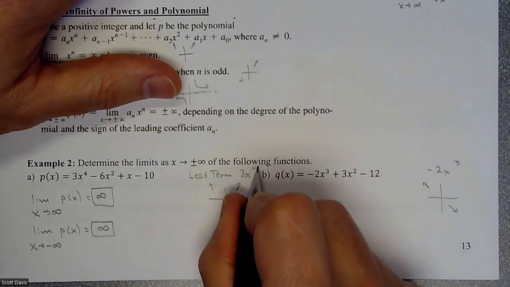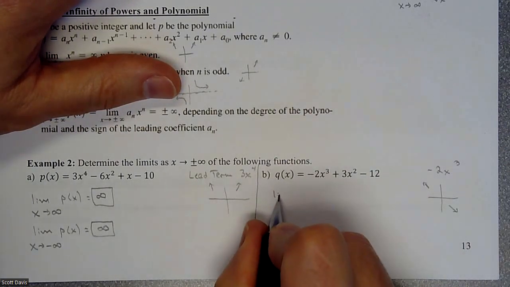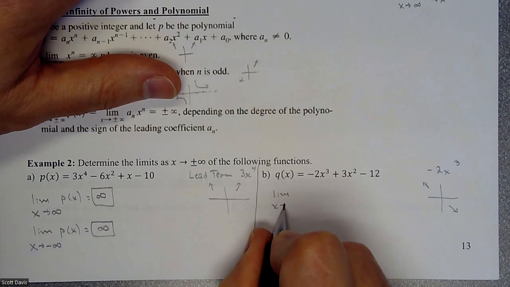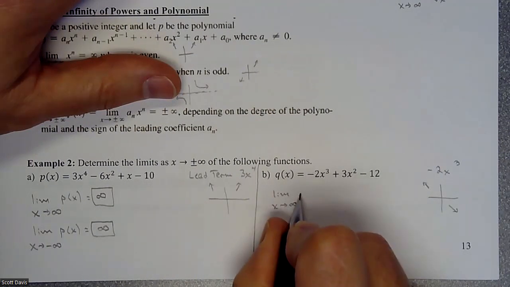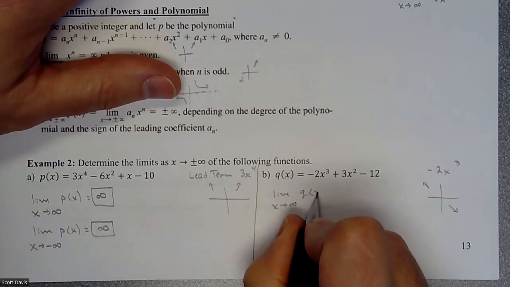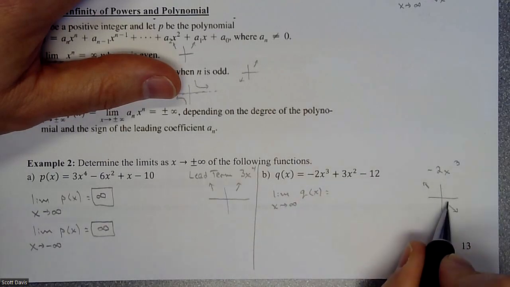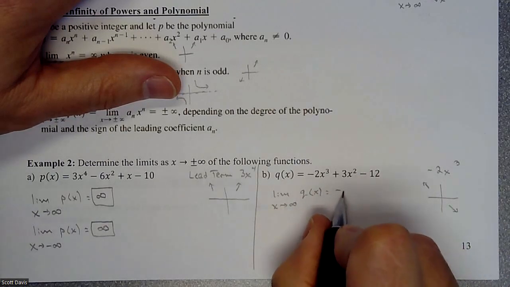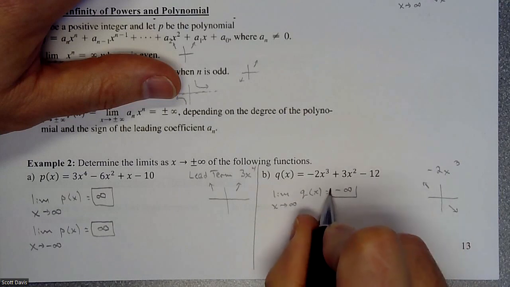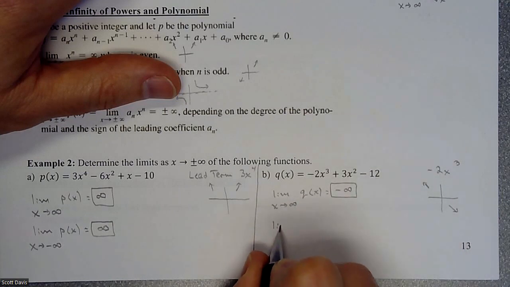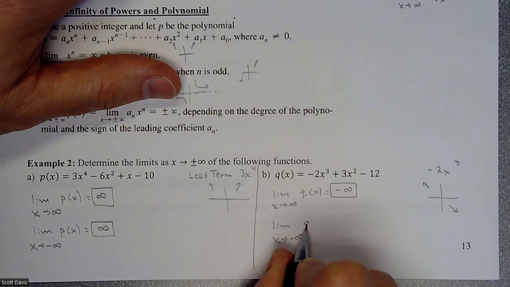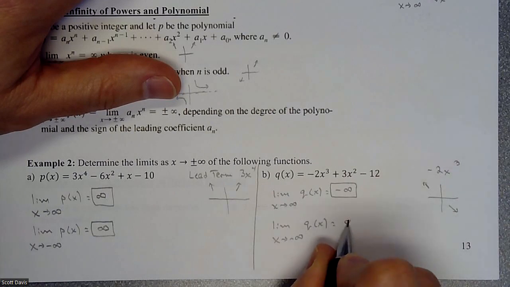And so my limit as x approaches infinity of q of x: as we're moving to the right, my graph is going down, so negative infinity. And then my limit as x approaches negative infinity of q of x is we're going up.